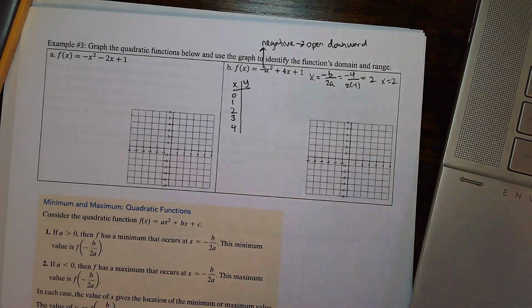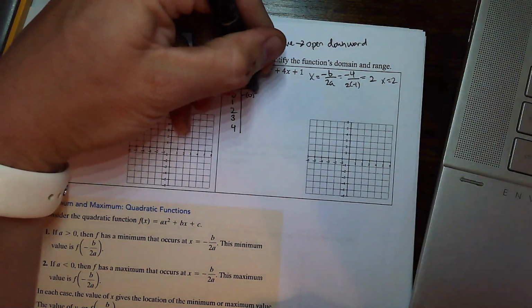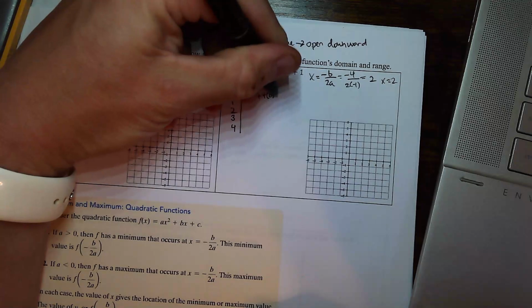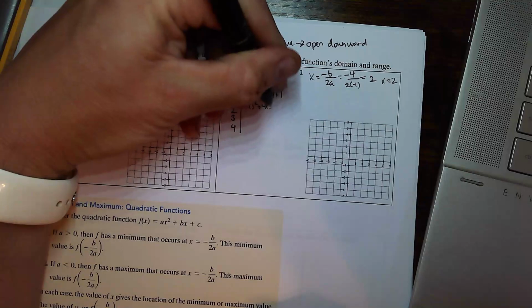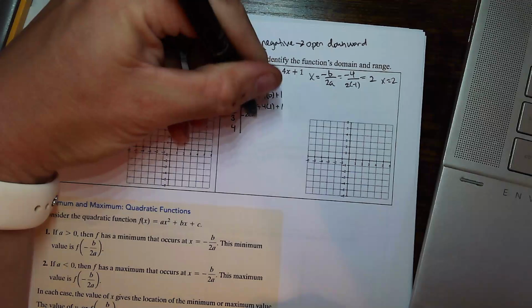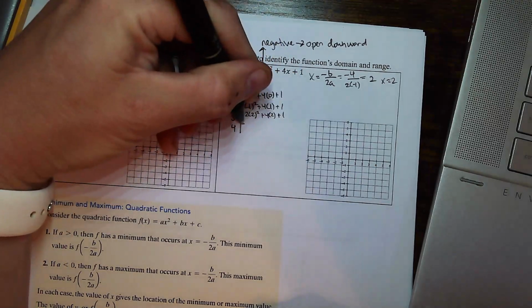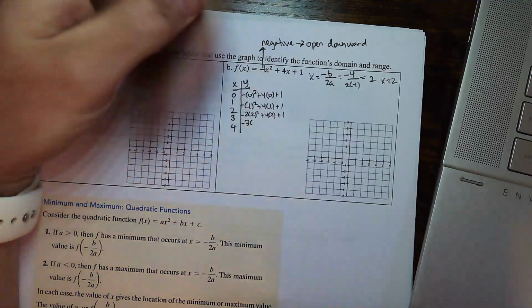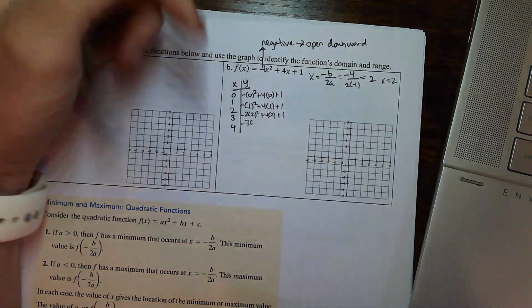How do I find the corresponding y's? Just plug the x's into my function. I'm kind of overdoing it here. You don't have to show this much work, but I'm showing you how this is calculated, and I can also show you in the calculator. Hopefully I do all this right. Oops, I already messed up. I didn't mean to put a negative 2 there.